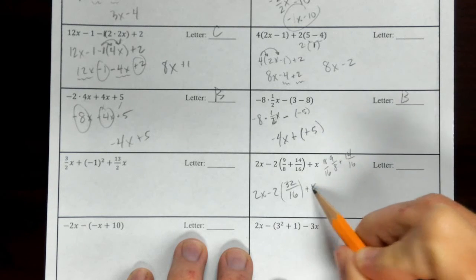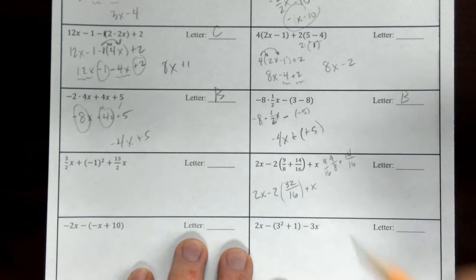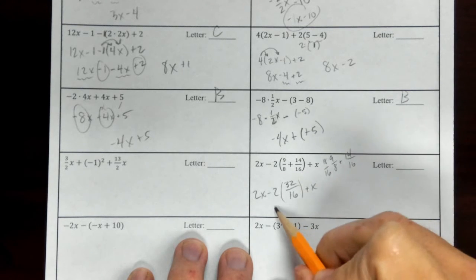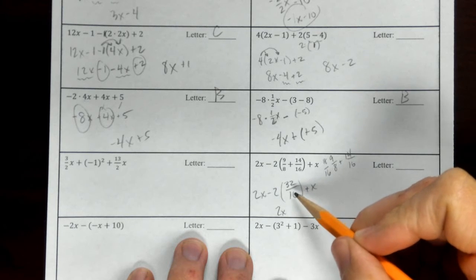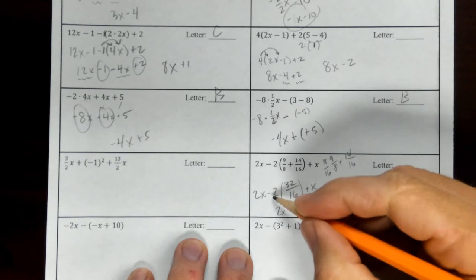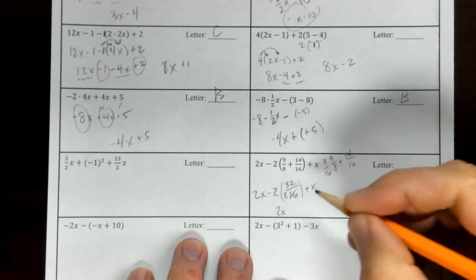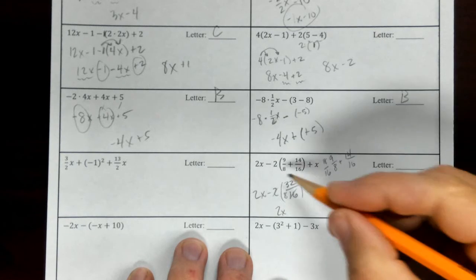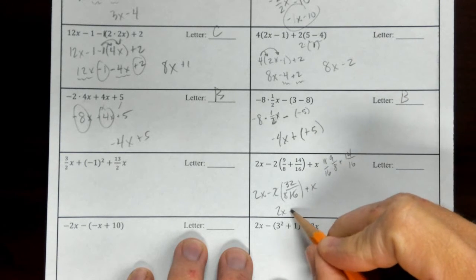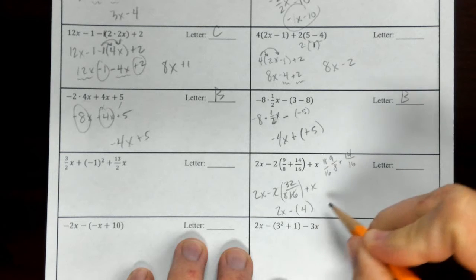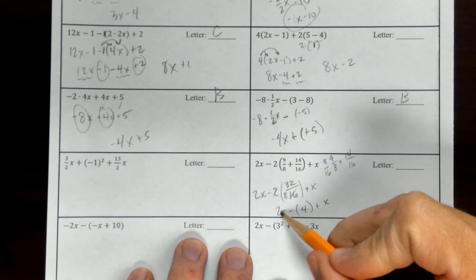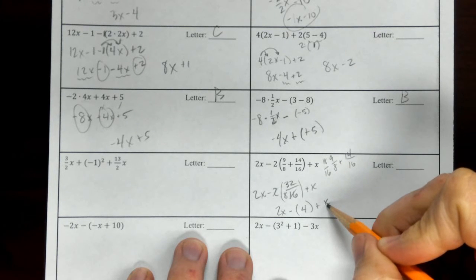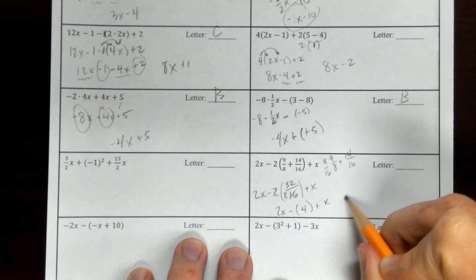I'm going to rewrite it all. There we go. Okay, now I can multiply. So I've got 2x on the outside. I'm going to take the 2 and multiply by 32 over 16. That's going to cancel out, and that's going to give me 8 in the denominator. So 32 divided by 8, you know, was 4. So now we're there. Okay, now I can combine like terms. 2x and a positive x gives me 3x, and then minus 4.